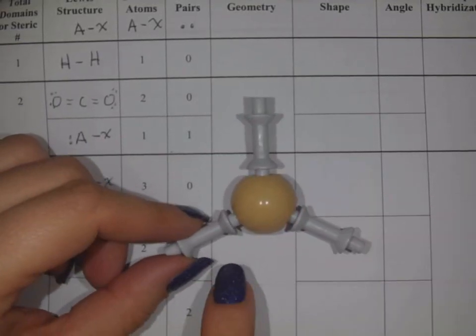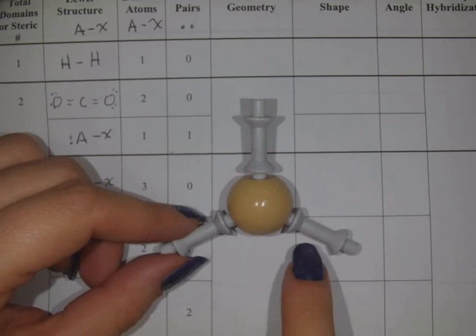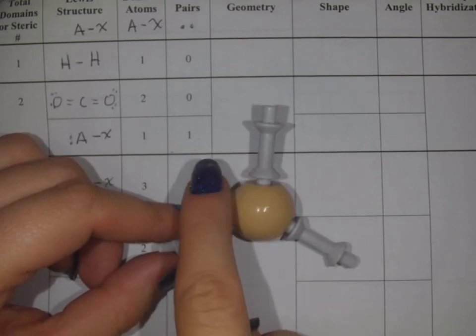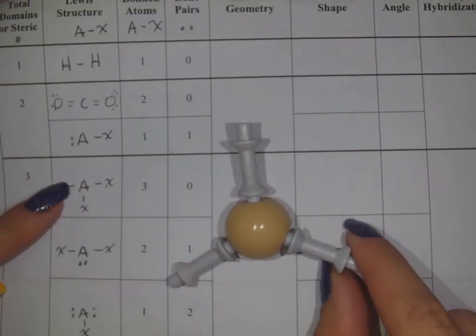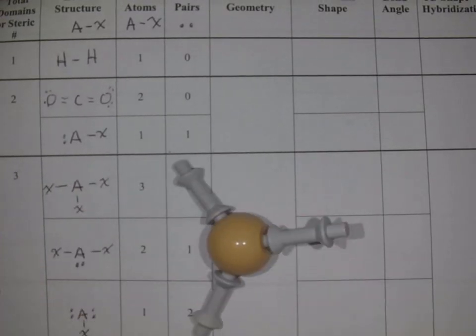The bond angle would be the angle between the bonded atoms. So that would be our bond angle. That's our bond angle. That's our bond angle. And for this one, our bond angle would be 120 degrees. Okay.